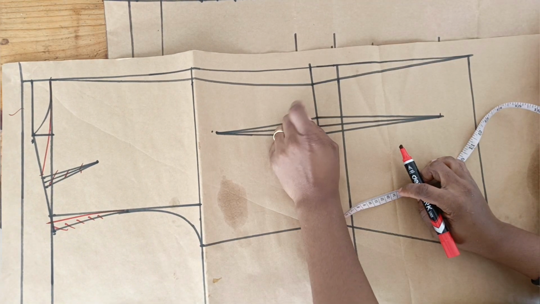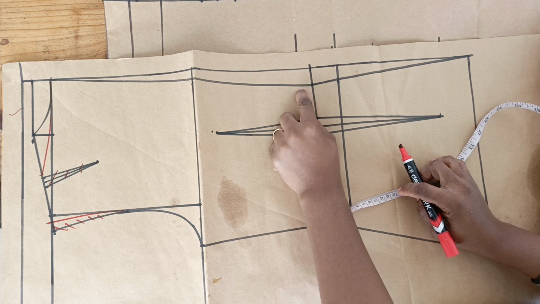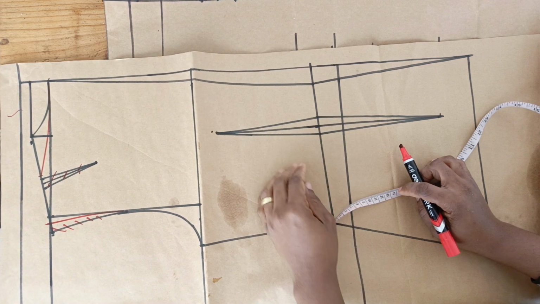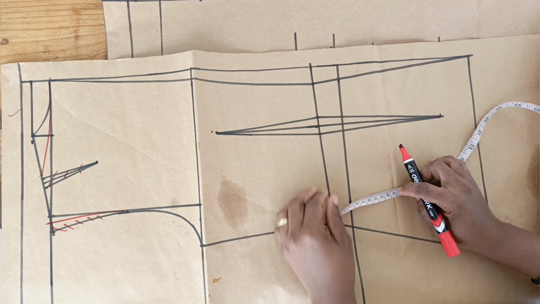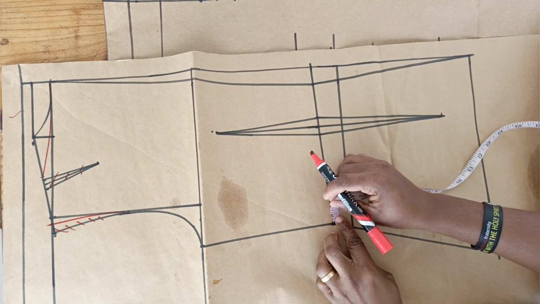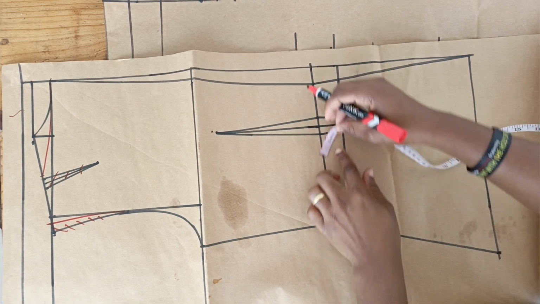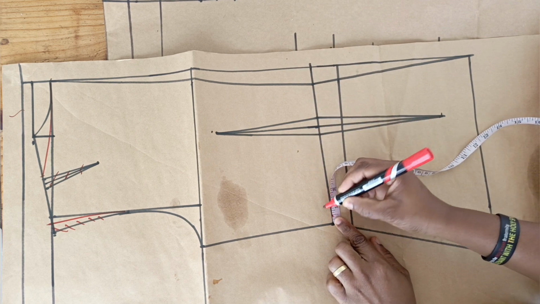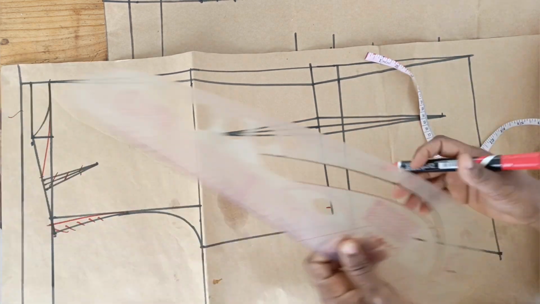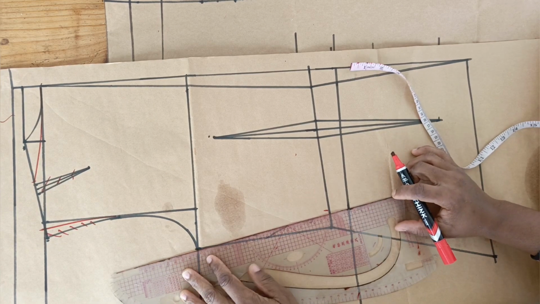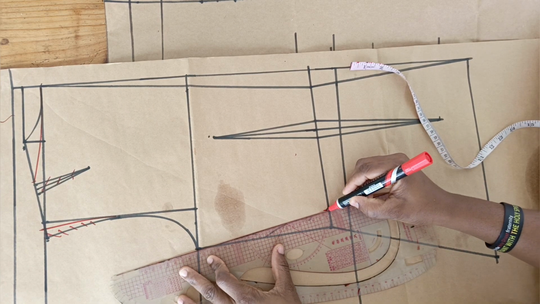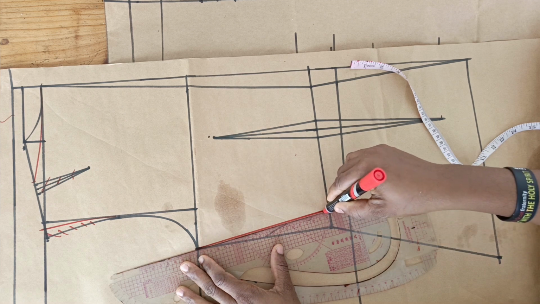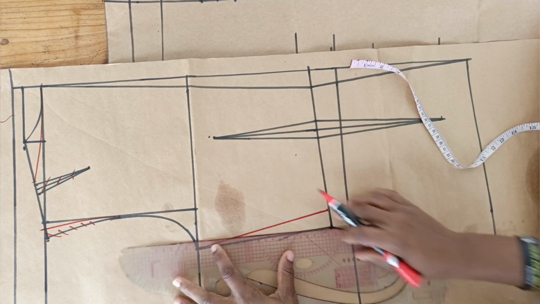For the back I'm going to be using a zipper, so I'm not going to be using a corset loop for it, but I want to be taking out this dart too. So I'll take out the darts from the side. This is a dart of 1 inch, so I'm going to take it from the side 1 inch, and I'll connect it. Connecting it like this.